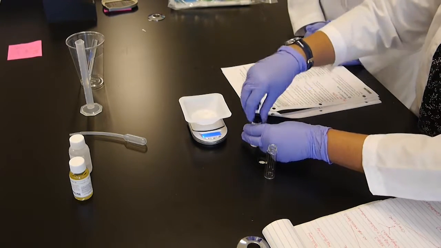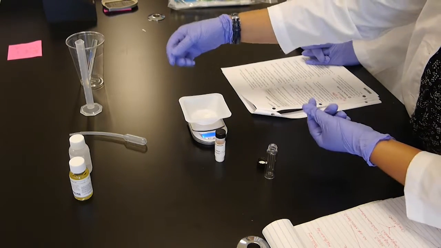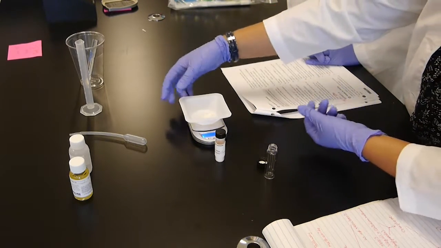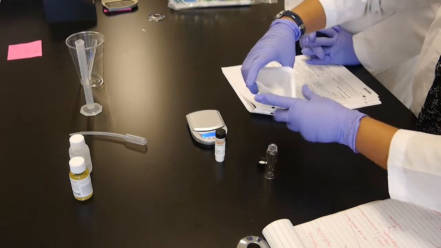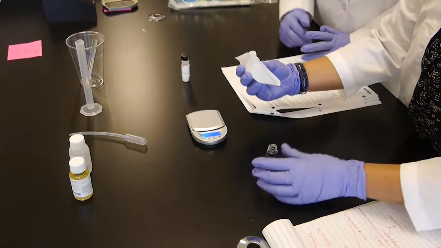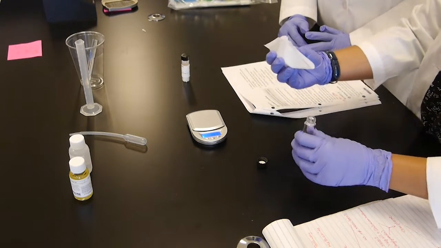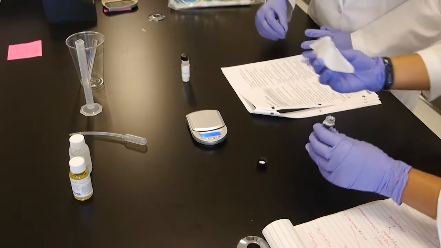So I could not take it at exactly 0.02 gram. So you guys, when you try it, try to be as close to 0.02 gram as possible. Now I'm going to put the calcium hydroxide in the vial. Meanwhile, Ms. White can measure out 8 ml of methanol.